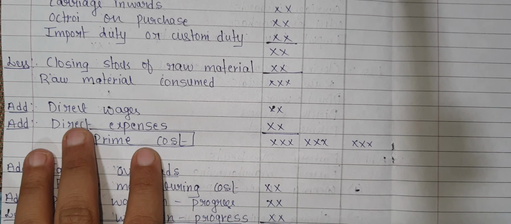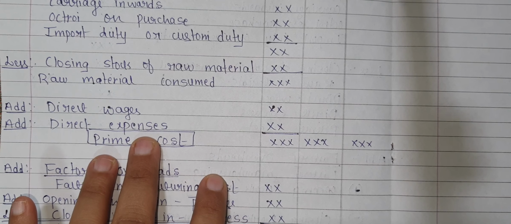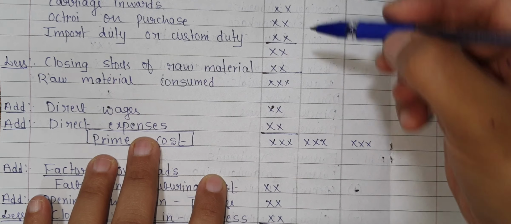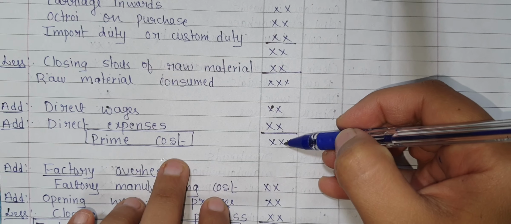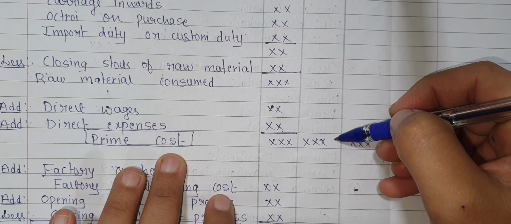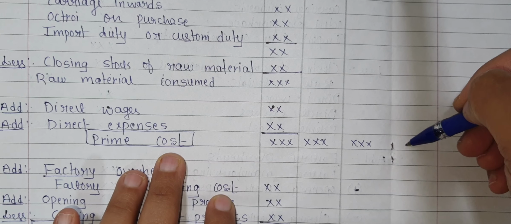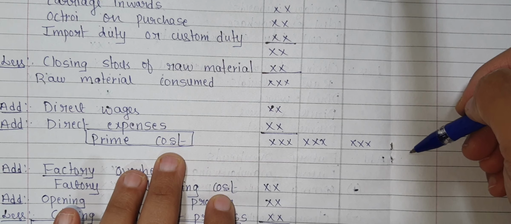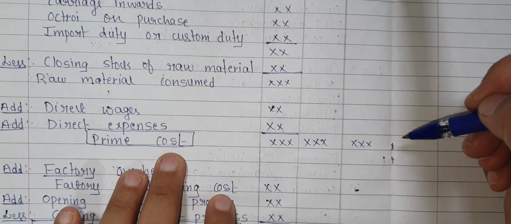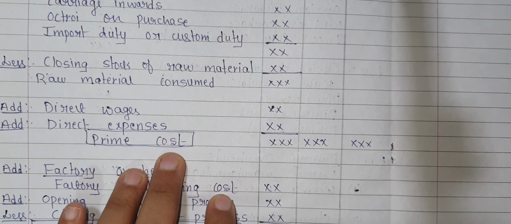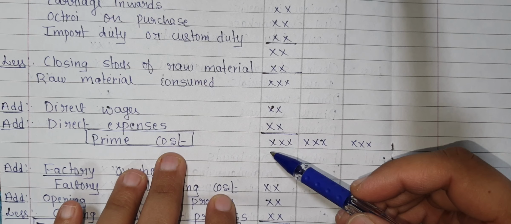And next, second, direct wages. And third one is direct expenses. Now we have to add direct materials, direct wages and direct expenses. Then we will arrive at prime cost. Here we have to calculate the cost per unit. How will we calculate cost per unit? Total cost divided by number of units produced. Clear? So this is about prime cost.